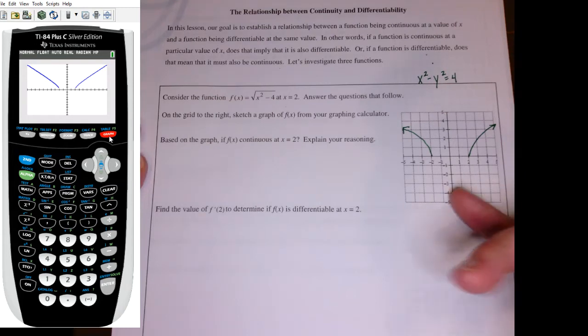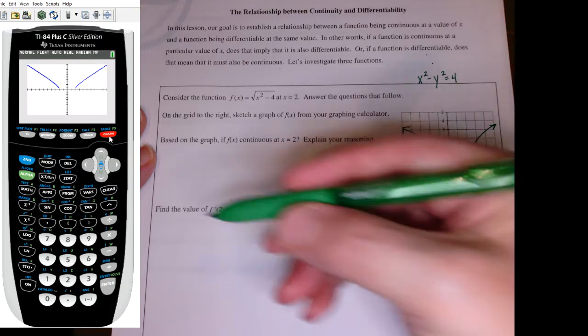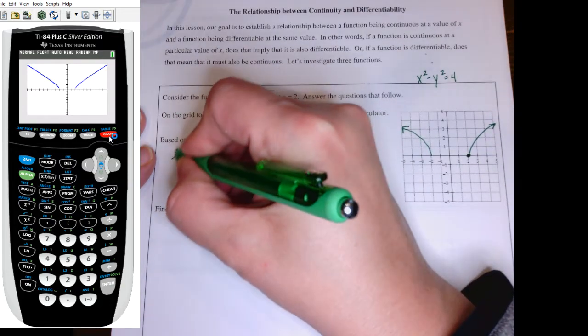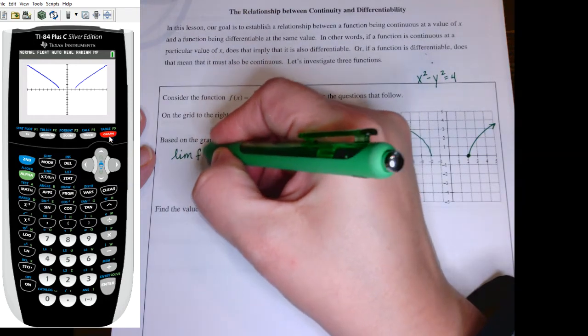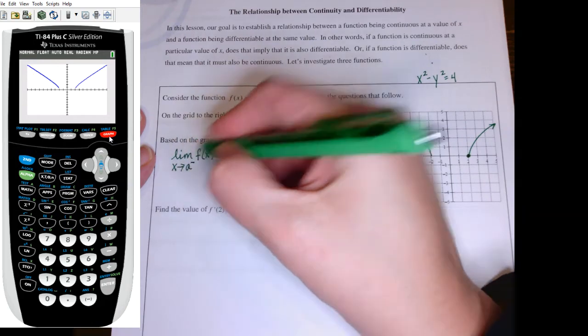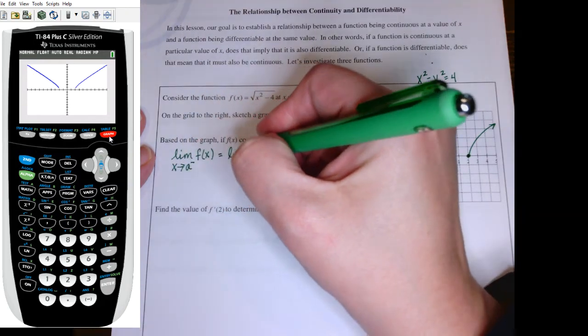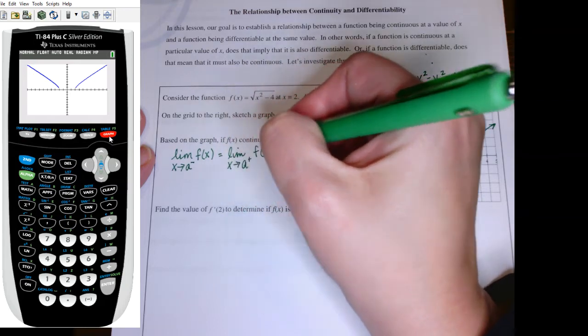So based on this graph, is f continuous at 2? Well, we see that f of 2 exists. It has a value of 0. But you have to remember back to the formal definition of continuous. Continuous said that the limit had to exist. Well, in order for the limit to exist, the limit from the left and the right had to exist.